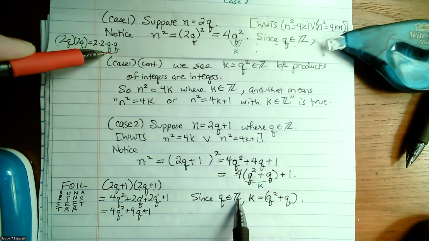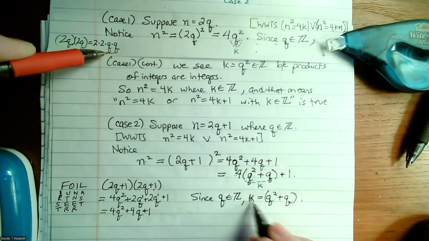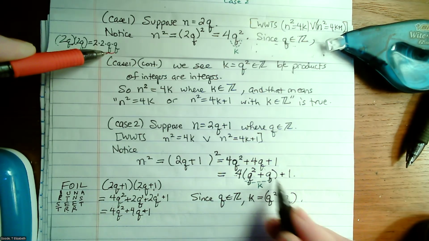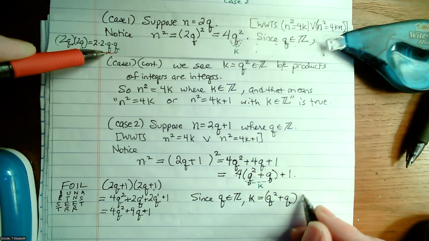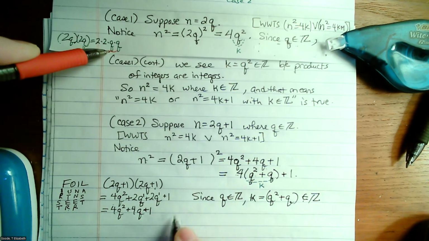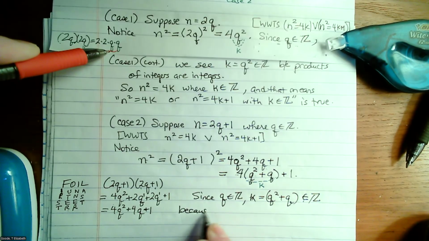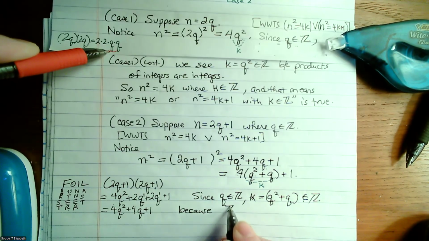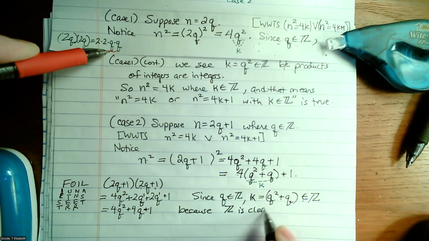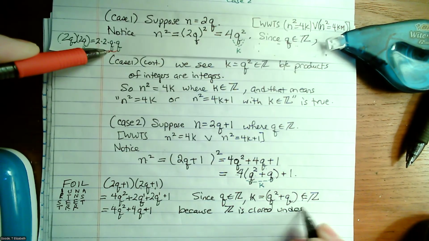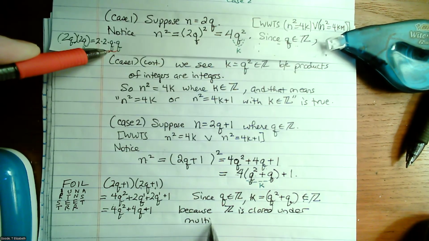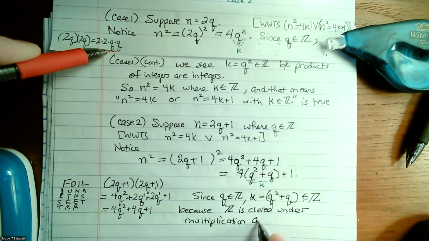So since q is in z, this quantity k, which equals q squared plus q, is in z because z is closed under multiplication and addition. Or you can say products and sums of integers are integers. You can say it either way.